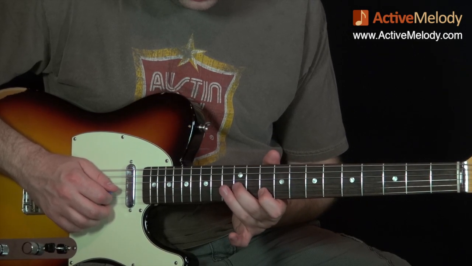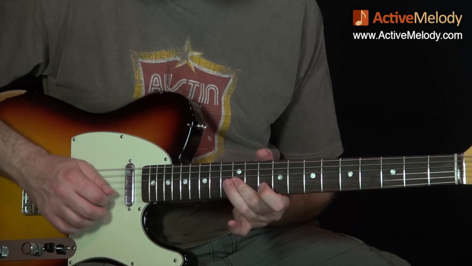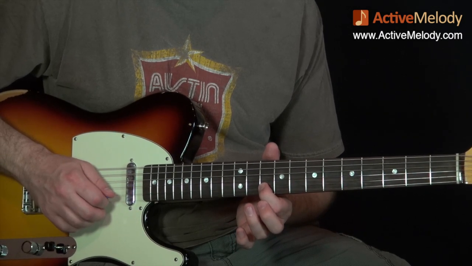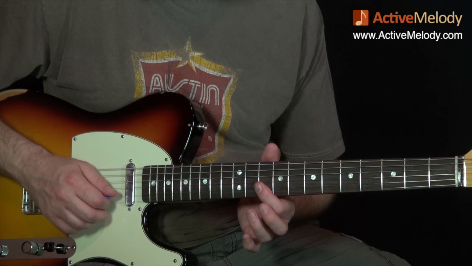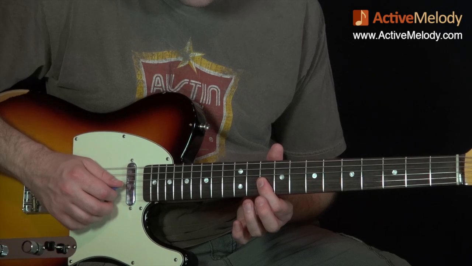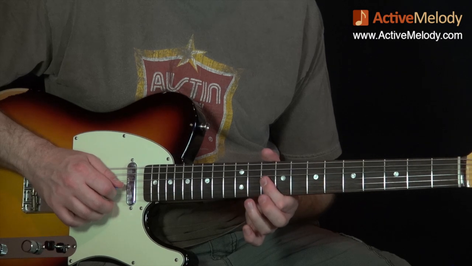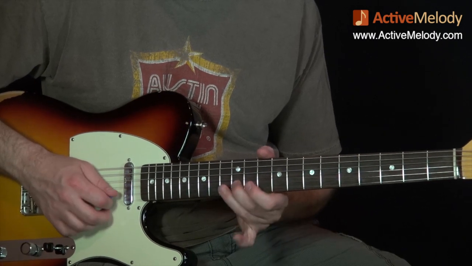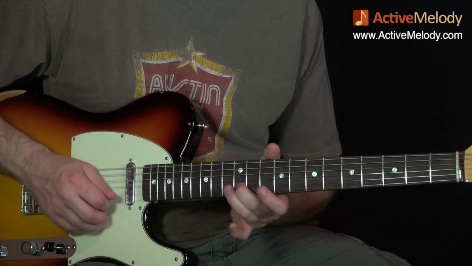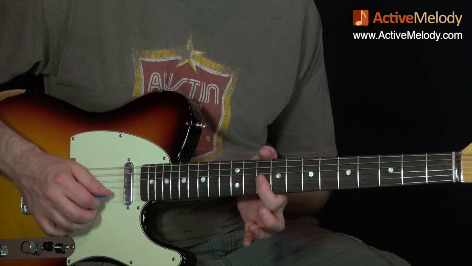Then I come down and play the 12th fret 3rd string. Then I come back up to the 10th fret 2nd string. Now this time I'm going to go ahead and bar the first 3 strings on the 10th fret, because the next note I'm going to play is the 10th fret 3rd string. So that's the 10th fret 2nd string. And then I'm going to play the 10th fret 3rd string. So let me do that slowly. Hear how those two are both on the 10th fret?